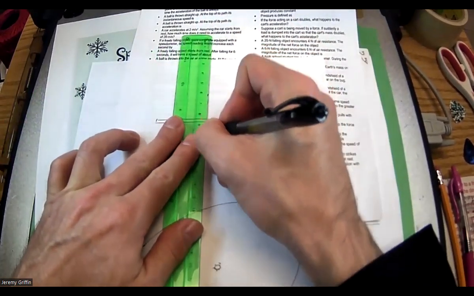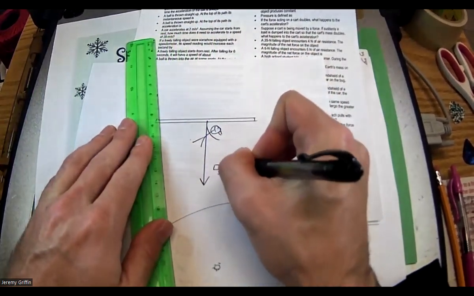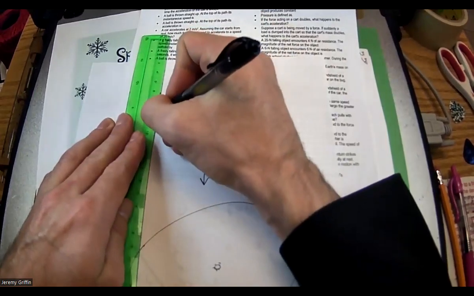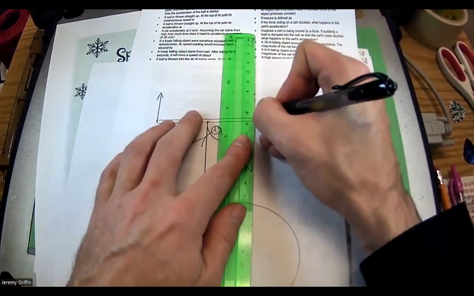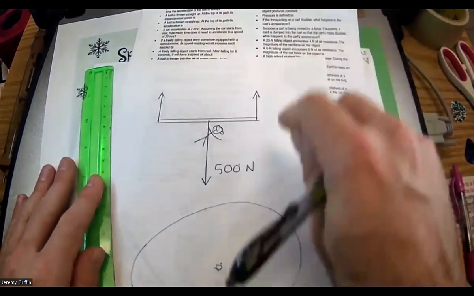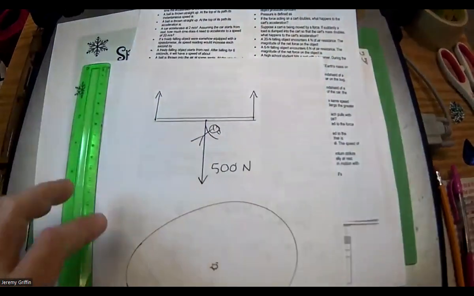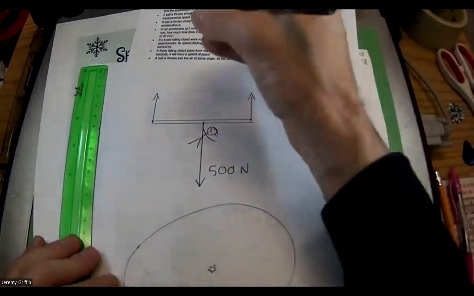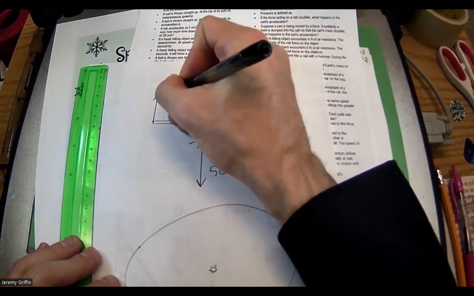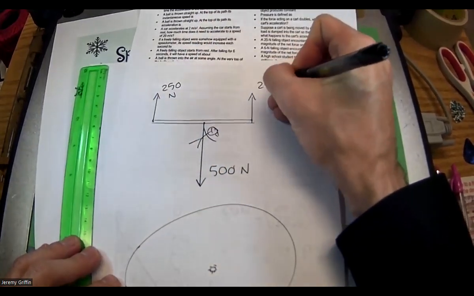And let's see, she weighs 500 newtons. Let's go 500 newtons. And there are these 2 vertical strands of rope at the ends. You're going to tell me, what's the tension in each strand? Is it 250 newtons? I think it's 250 and 250 newtons.